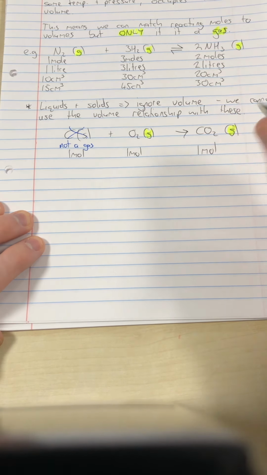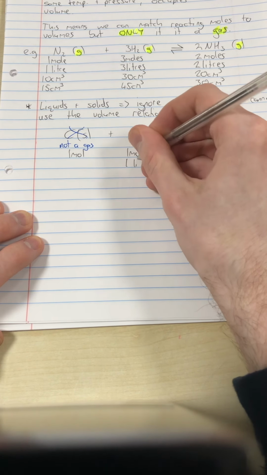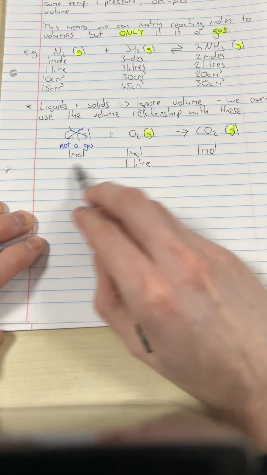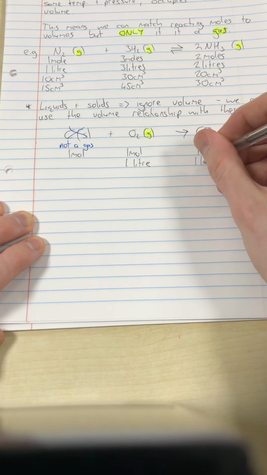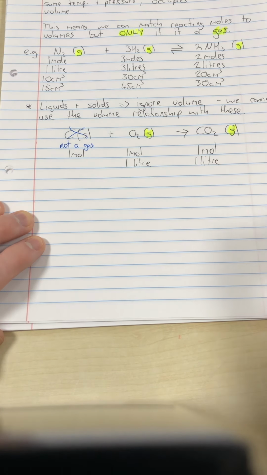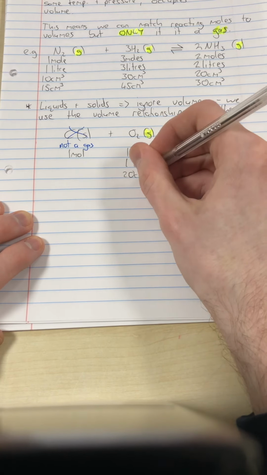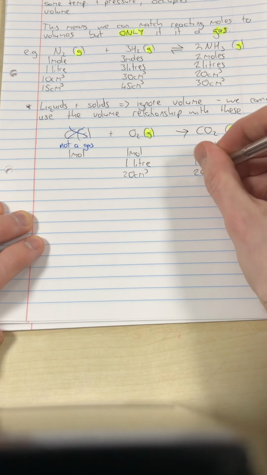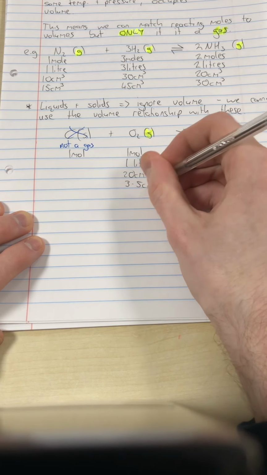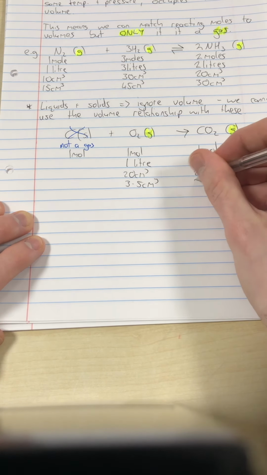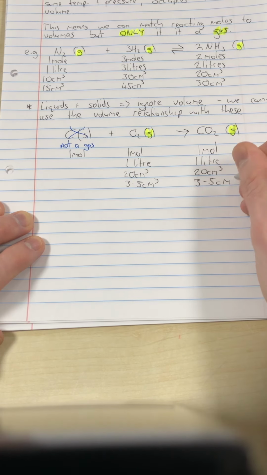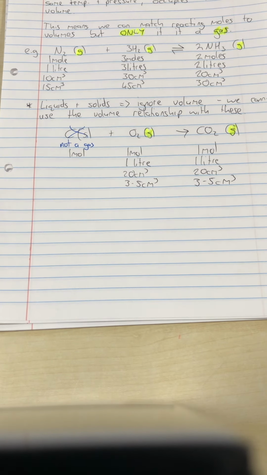So if we've got 1 litre of oxygen, we ignore the carbon, we've got 1 litre of carbon dioxide. If we've got 20 centimetre cubed of oxygen, we've got 20 centimetre cubed of carbon dioxide, and if we've got 3.5 centimetre cubed of oxygen, we've got 3.5 centimetre cubed of carbon dioxide. And that's the basis of this.